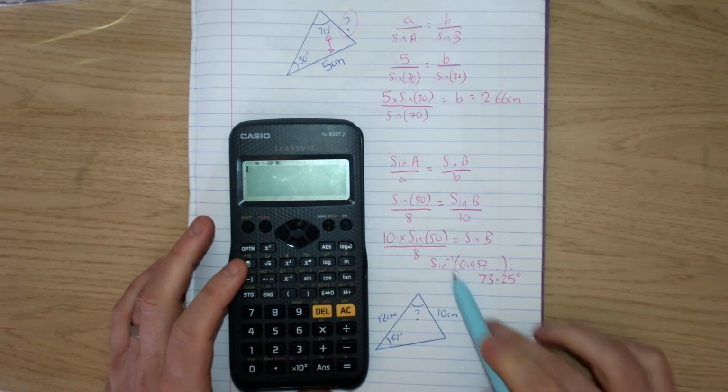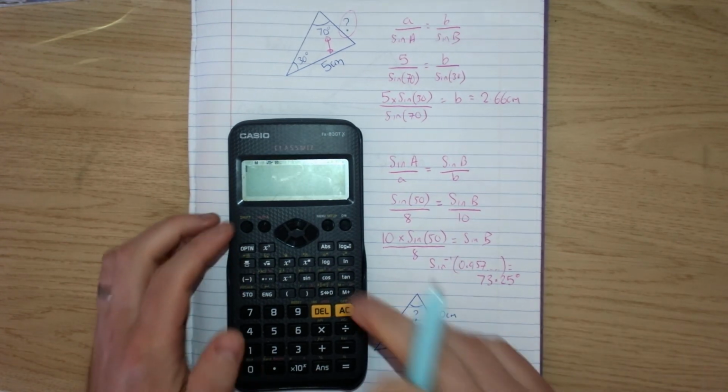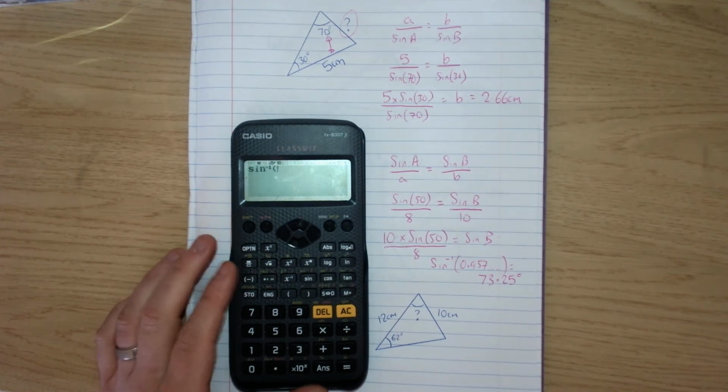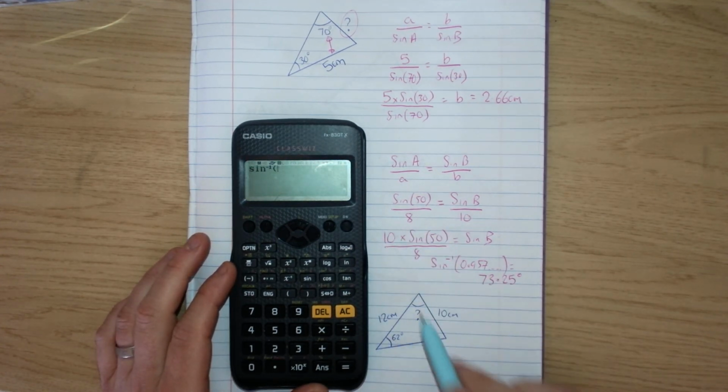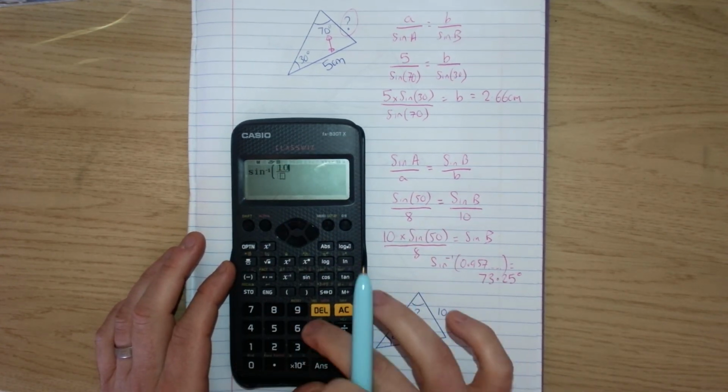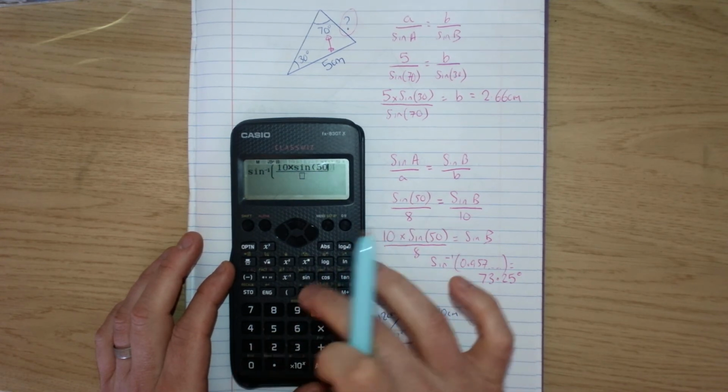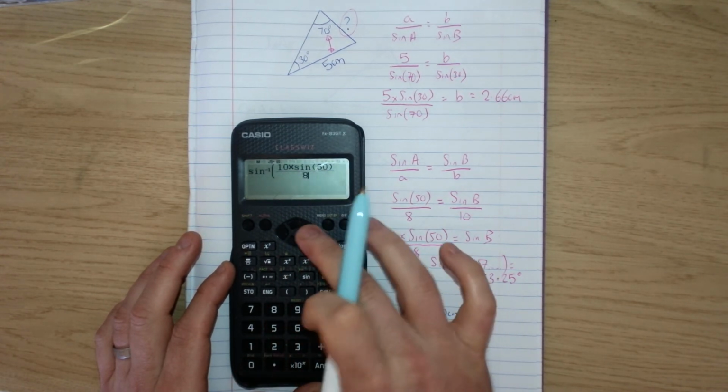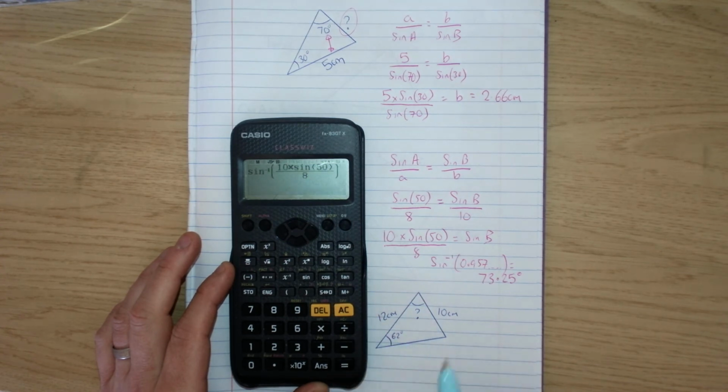Now you can do it all in one fell swoop. You know at the end you're going to use this sine to the minus 1, so I'm going to press that straight away, sine to the minus 1, and then I'm just going to put this whole fraction in. So 10 times sine 50 divided by 8, close the big bracket up, and again we just get there in one fell swoop.